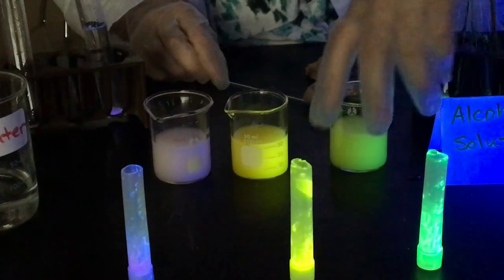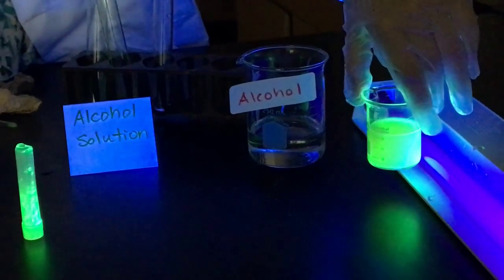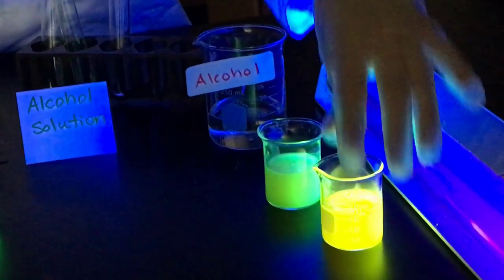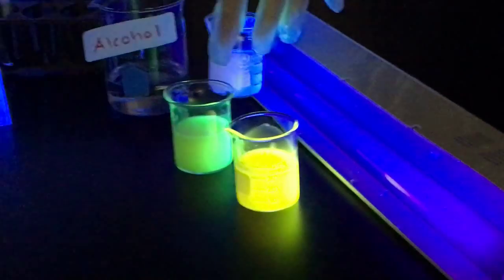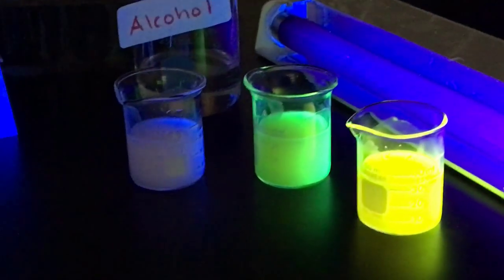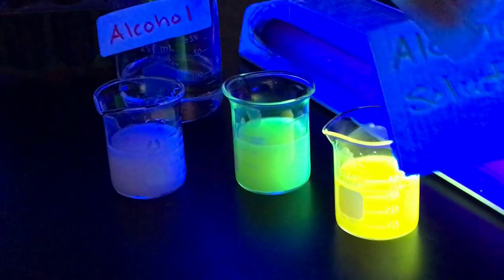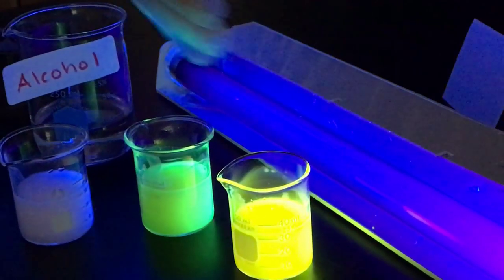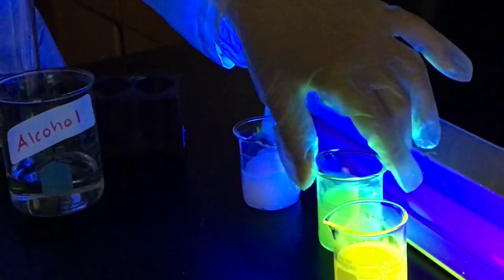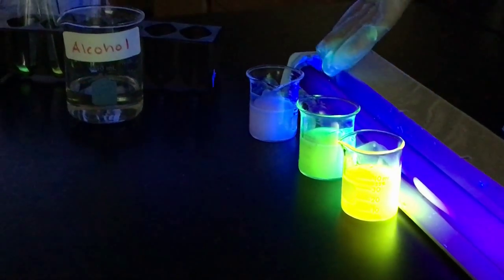you hold these up to your black light. After adding the alcohol and the fluorescence, the water will now fluoresce. And here's your alcohol and water solution, right here in front of your black light. And this is how you can make water fluoresce at home.